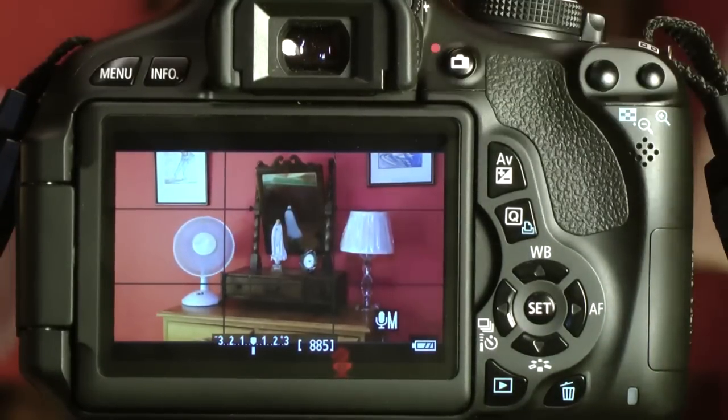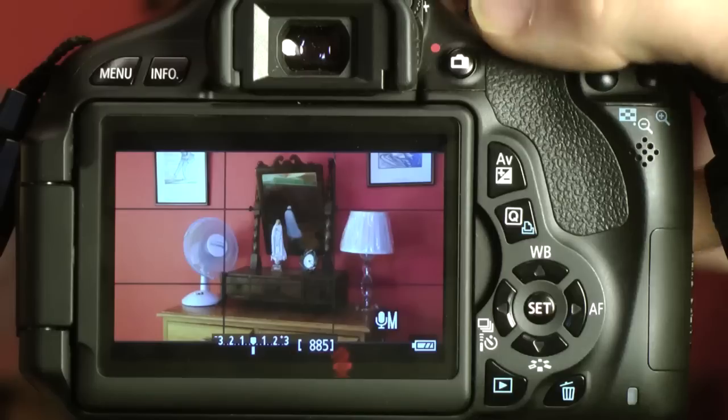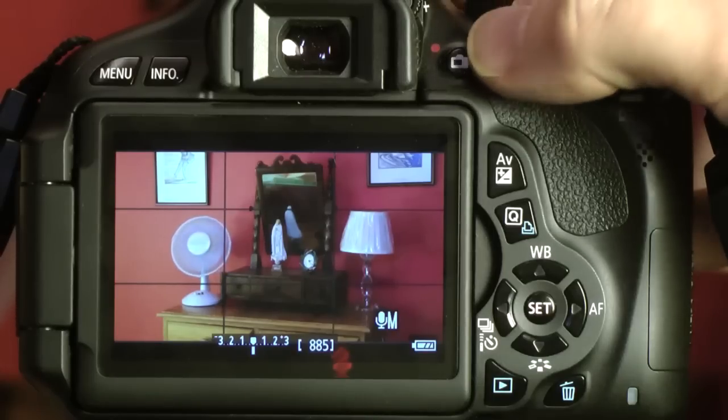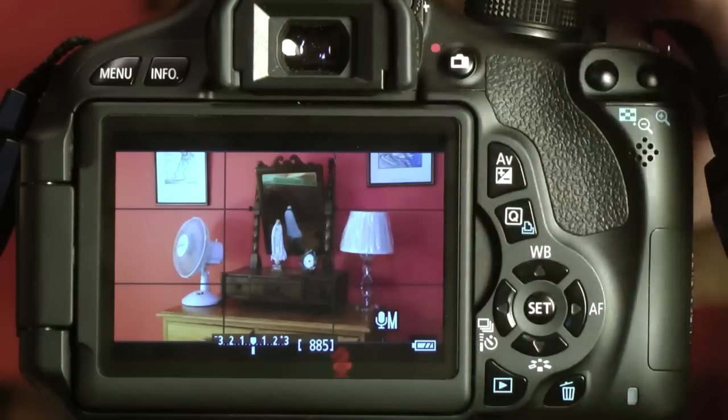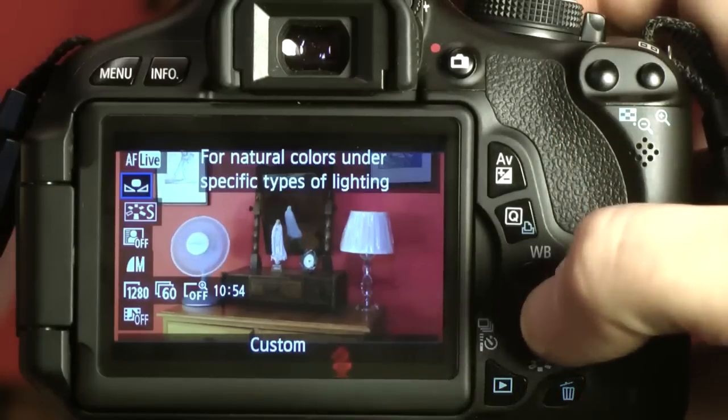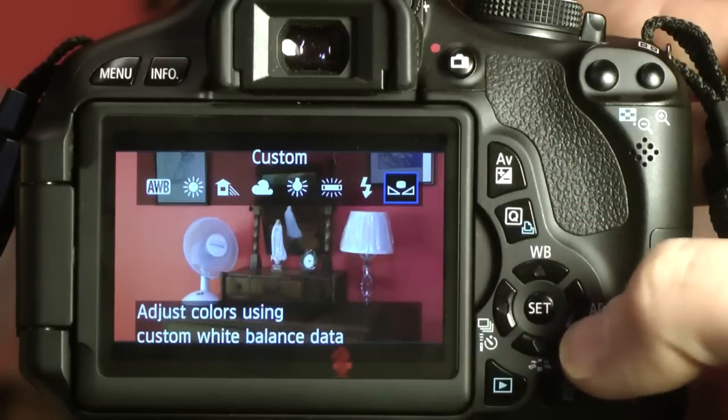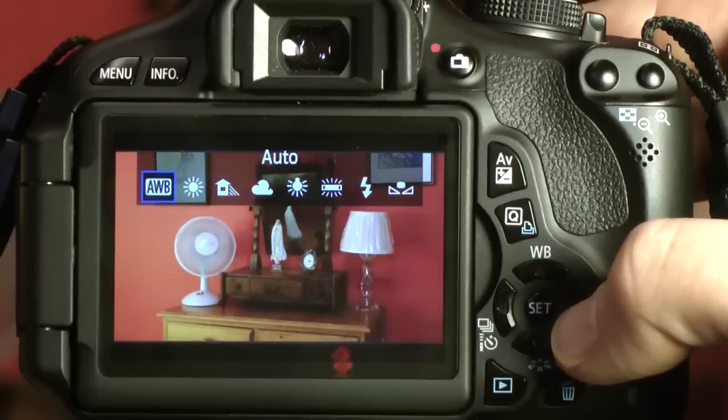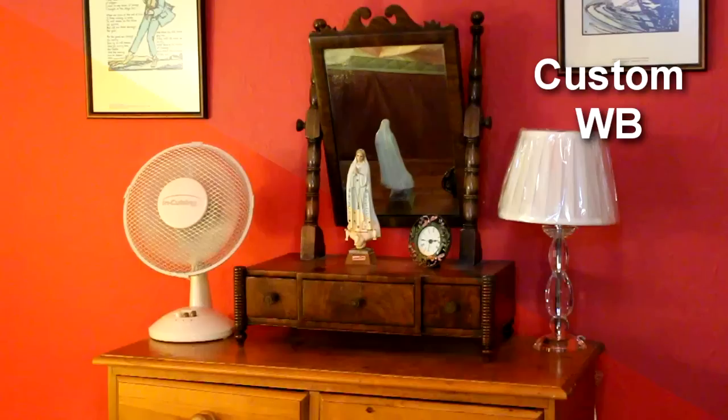So this is with the white balanced picture. Now, just to compare that to some of the other options here, if we click on the Q button there, and now compare that perhaps to the automatic white balance, you can see there's a difference. So if I click on there to automatic and back again, you can see it's a lot redder in the automatic white balance than the custom one that we set.